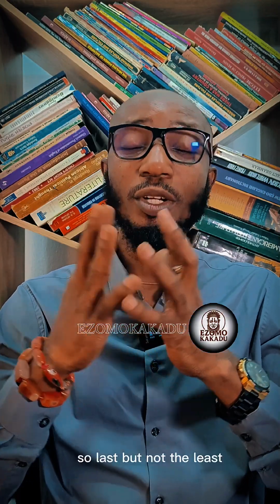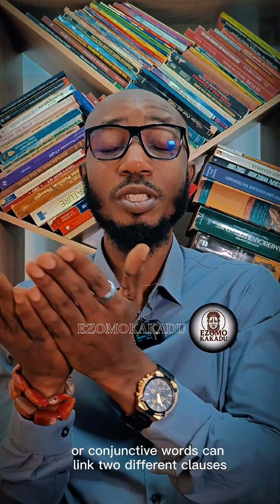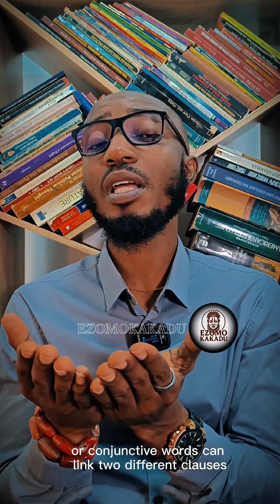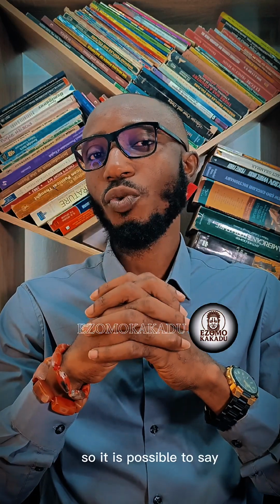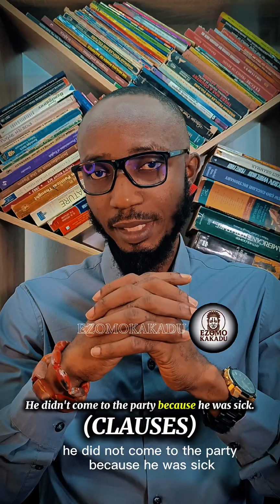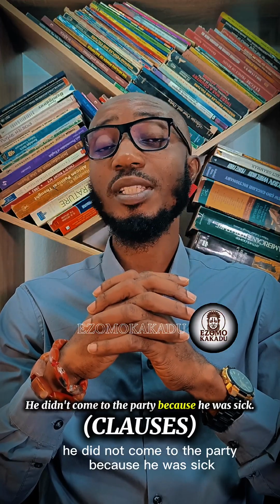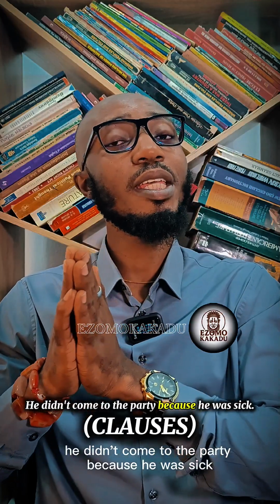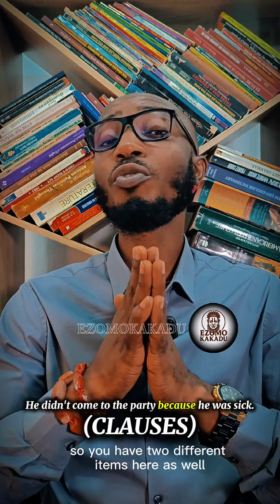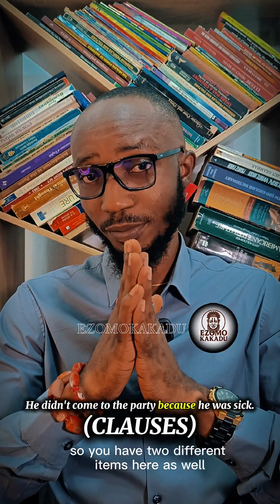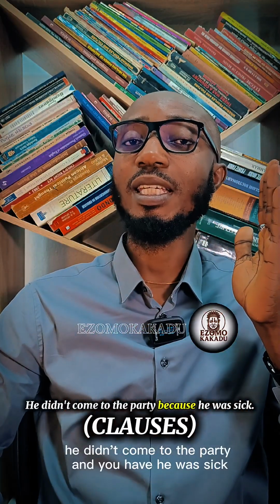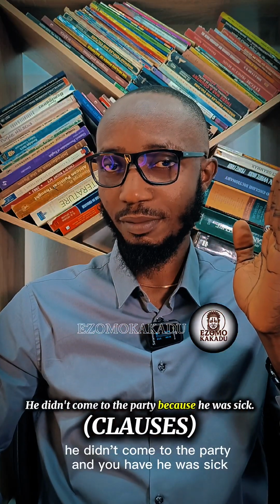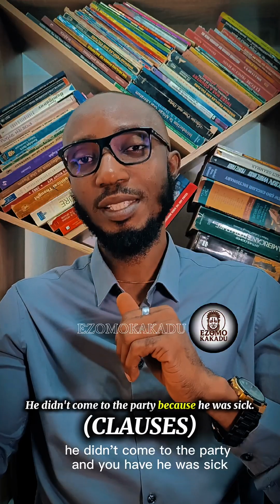Last but not the least, an example where conjunctive words can link two different clauses. So it is possible to say, he did not come to the party because he was sick. So you have two different items here as well. You have the first one, he didn't come to the party, and you have he was sick.